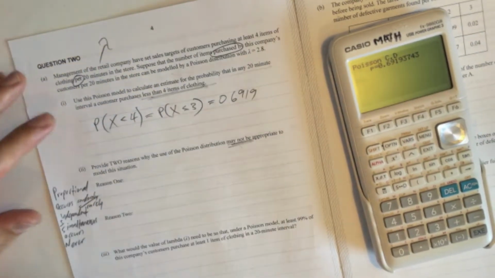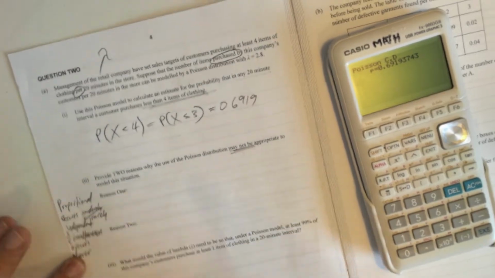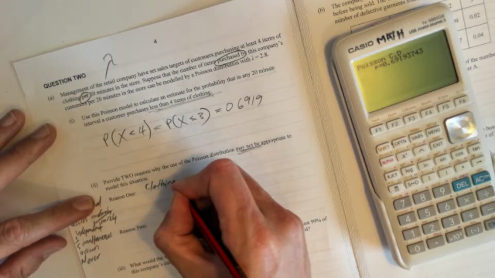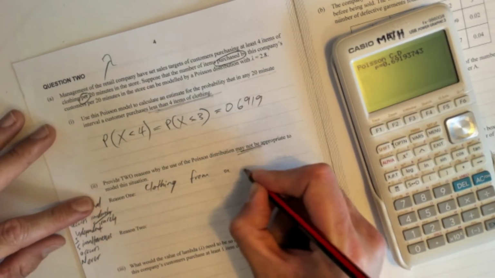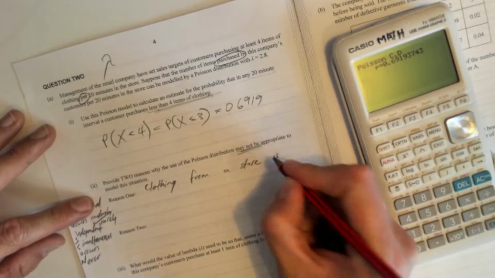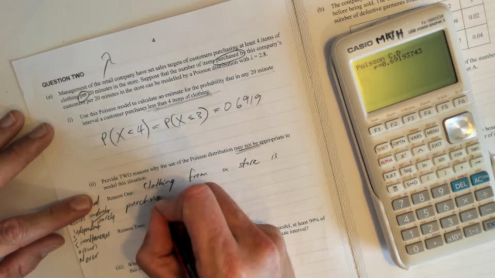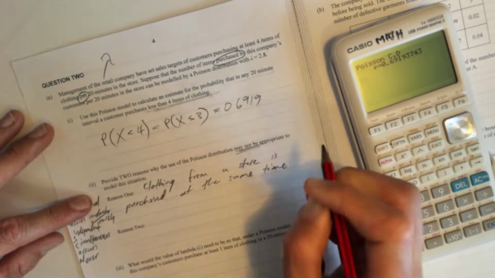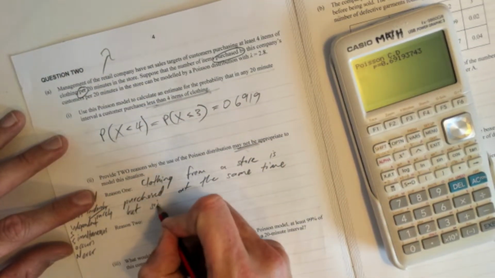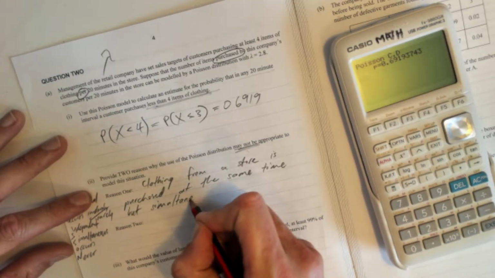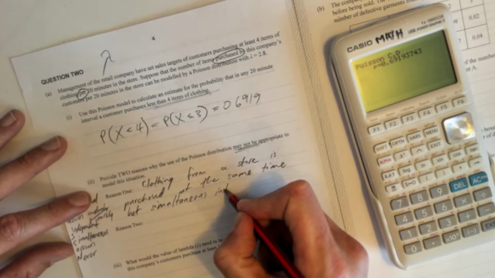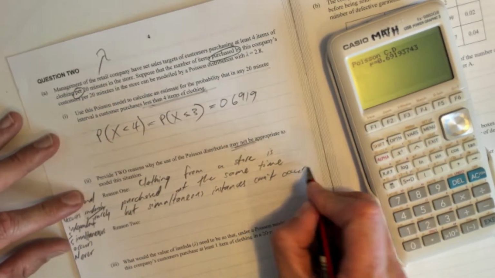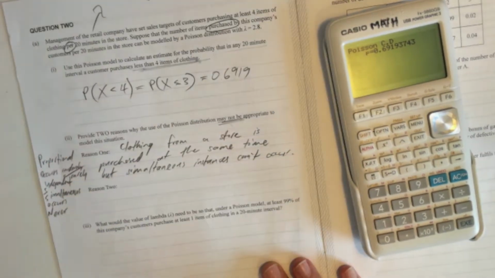When you purchase an item of clothing, you buy it all together. Clothing from a store is purchased at the same time, but simultaneous instances can't occur in a Poisson distribution. But I've run out of space, so that's going to have to do.